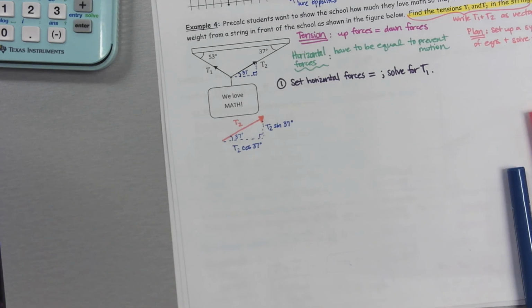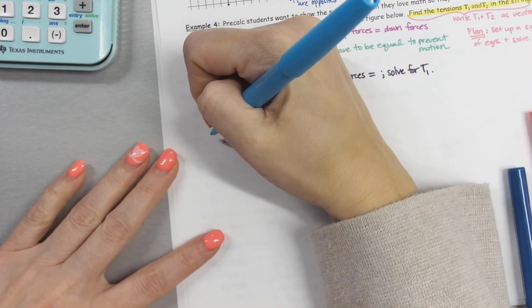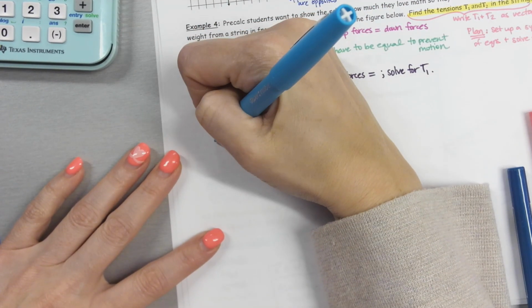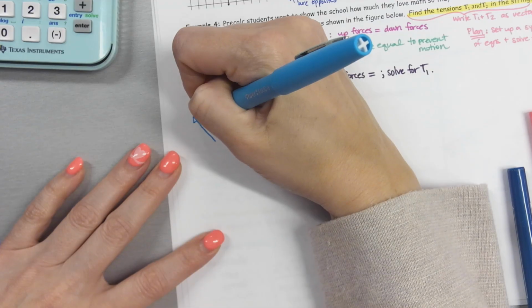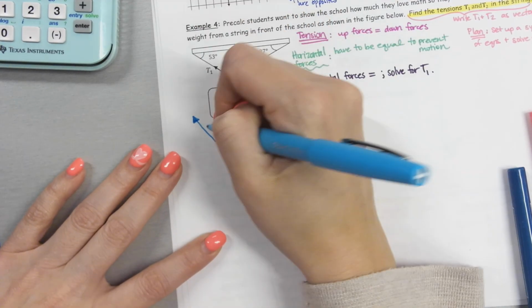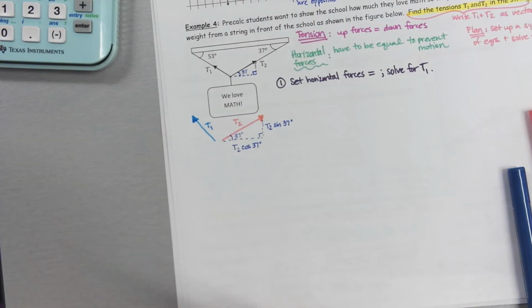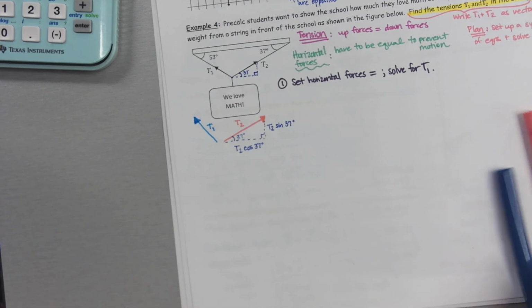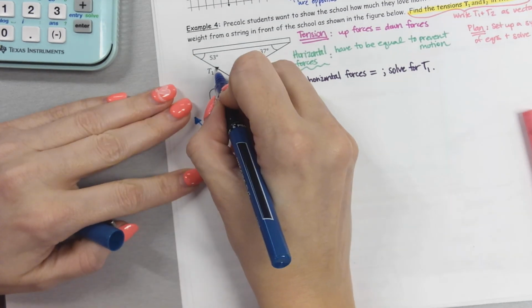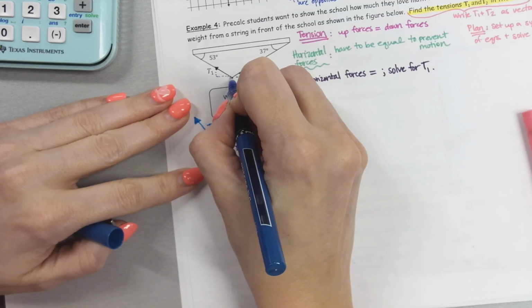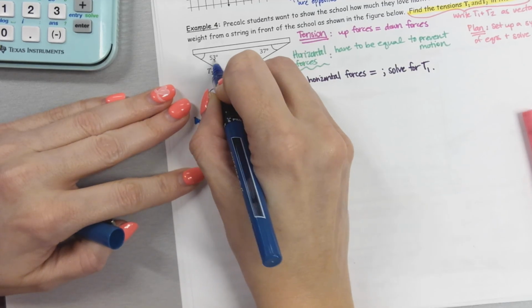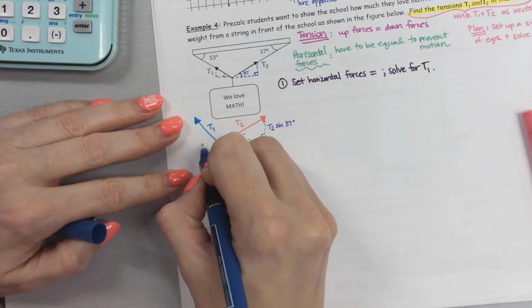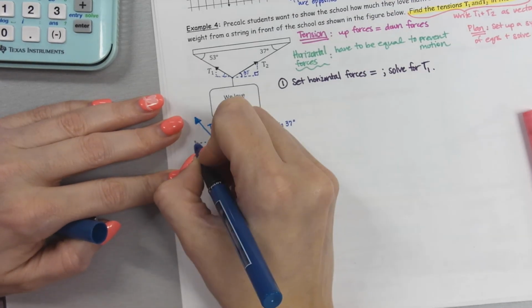All right, and then we're going to do the same thing for T sub 1, and then we're going to talk about what forces we're going to use in step 1. So in T sub 1, again, I have this alternate interior angle situation here. If that's 53 degrees, this is going to be 53 degrees.